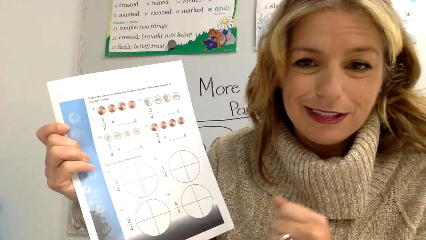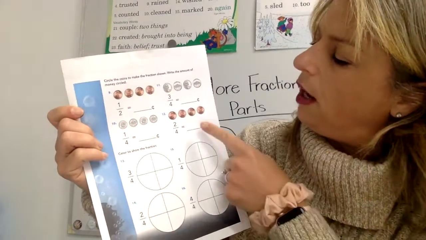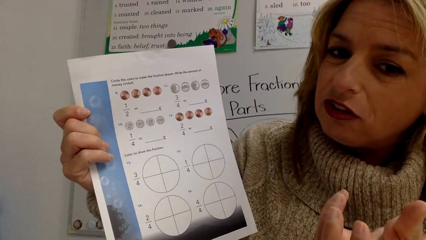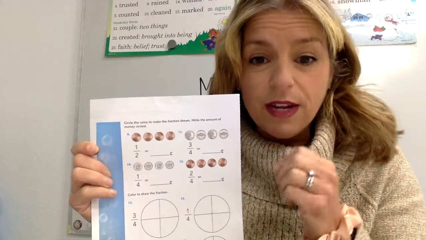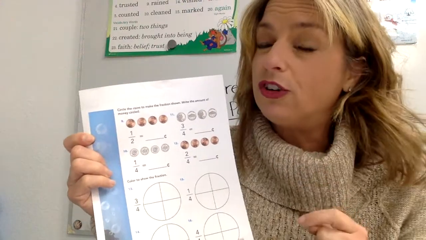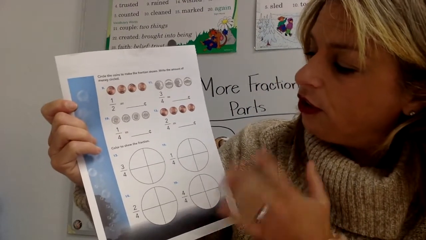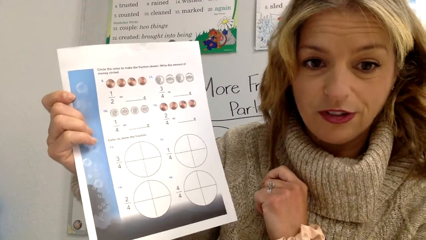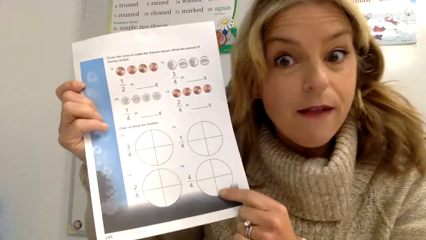So I know you guys can do this part. You're going to be great. And, I would take your time with this one. 2/4. And remember, there can always be another way written after you have circled 2/4 of the pennies here. For the bottom section, you're going to color to show the fraction. You're going to color 3/4 of the circle, 1/4 of the circle, 2/4 of the circle, and 4/4 of the circle.